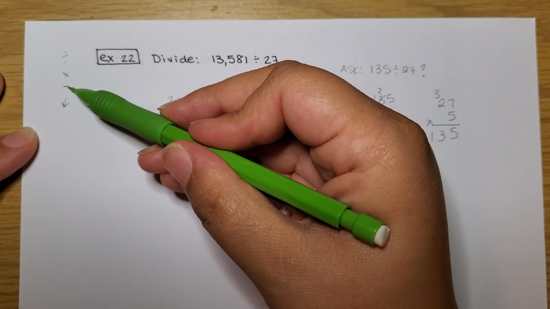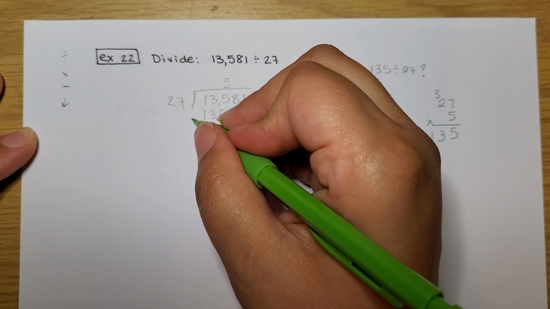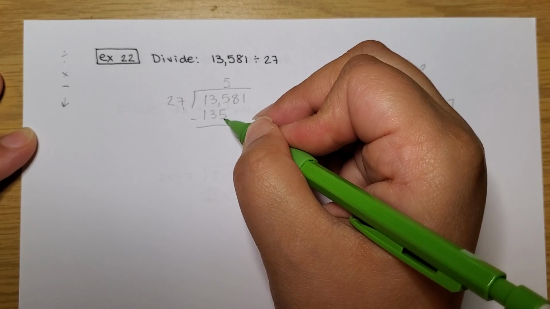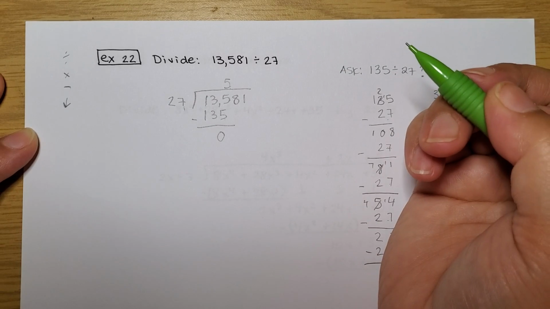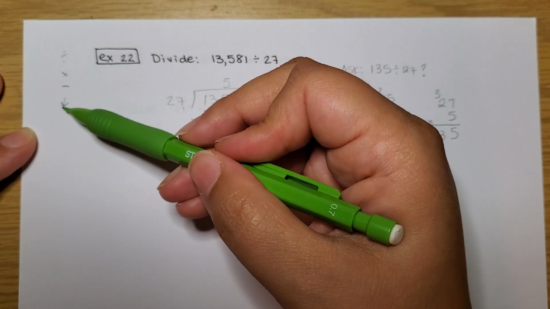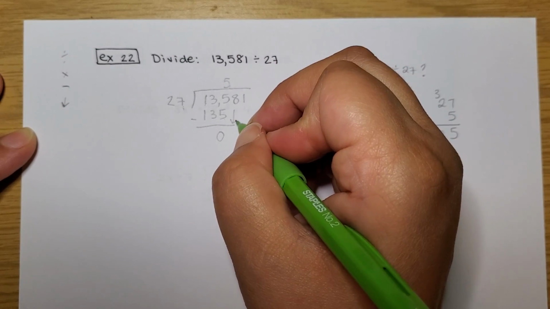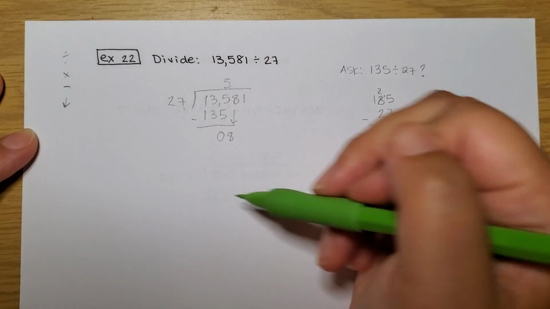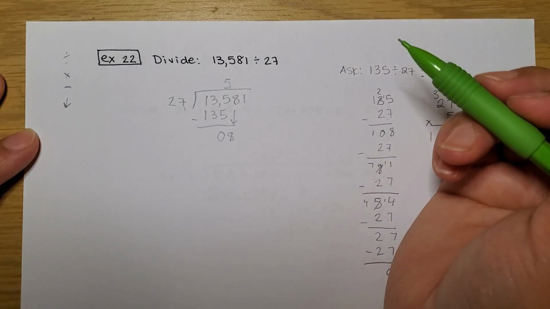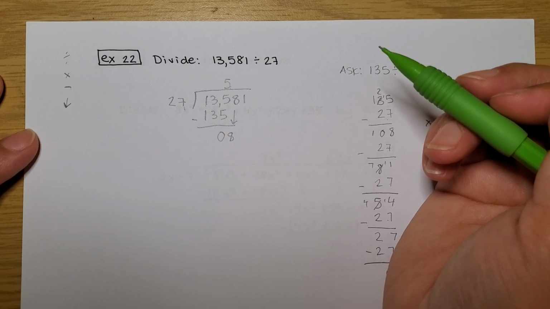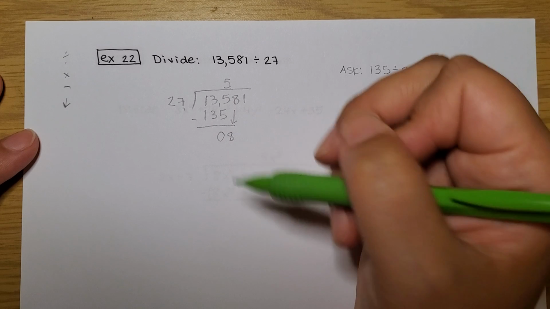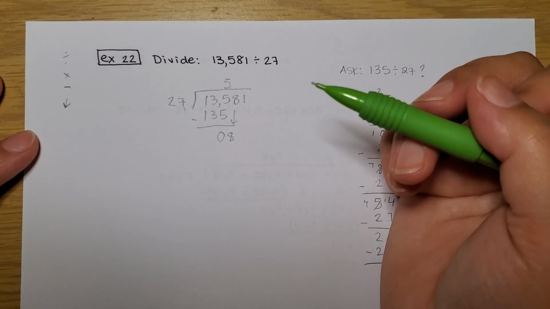And then my third step is a subtraction. So I'm going to subtract. 135 minus 135 is 0. And then we bring down the next number. And that is one iteration or one round of the division algorithm. You keep going until you can't bring anything down anymore. So since we're able to bring down the 8, we have to keep going.